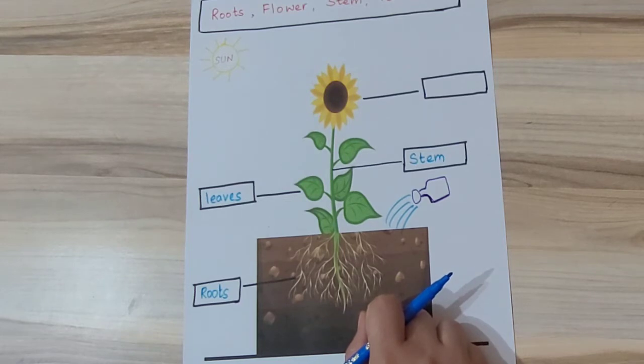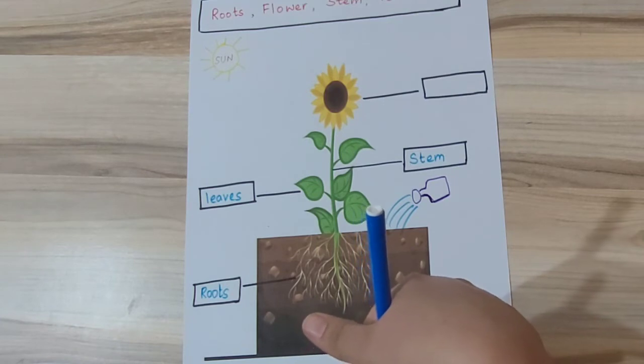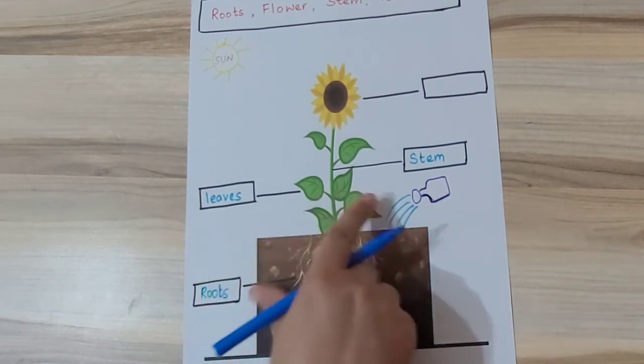And it is also called the kitchen of the plant. It takes in the air and the light that a plant needs to live. So this is the function of leaves.